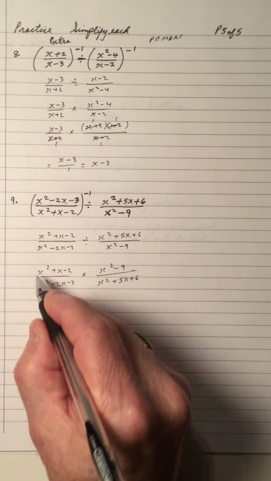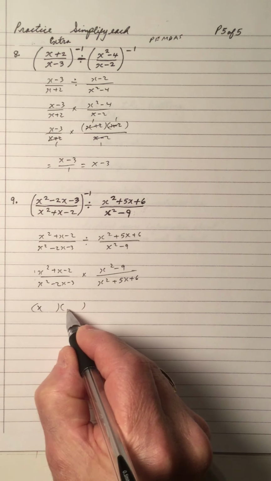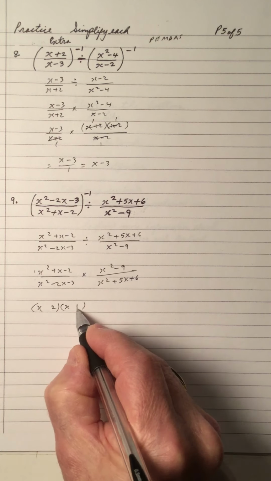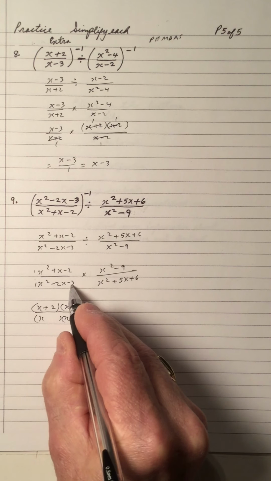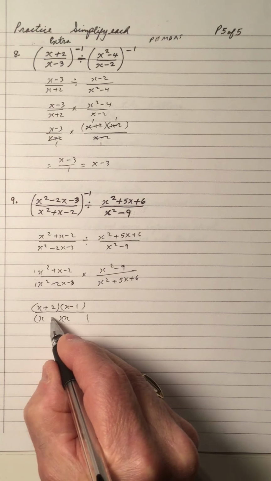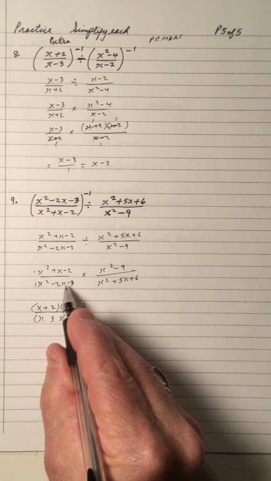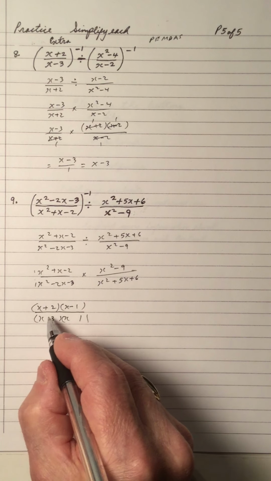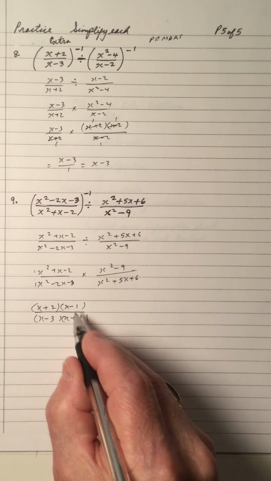Now we factor everything. That's a 1, so that's a double bracket. x squared is x and x. The factors of 2 are 2 and 1. We multiply to give a negative and add to give a positive. It's got to be positive 2, minus 1. Again, that's a 1, so that's a double bracket. x squared is x and x. Factors of 3 are 3 and 1. That's the only factors. Again, you multiply to give a negative and add to give a negative. It must be a negative and a positive. So you have to have negative 3 plus 1. Multiply, negative 3. Add, negative 2.